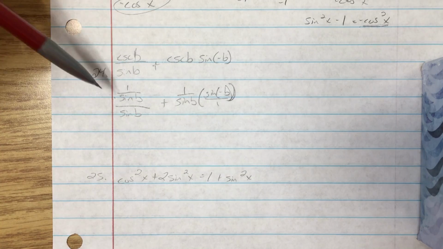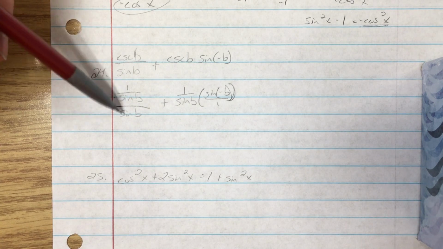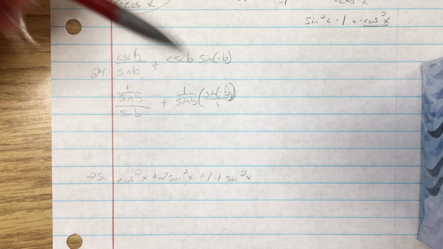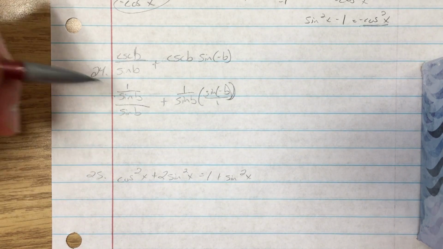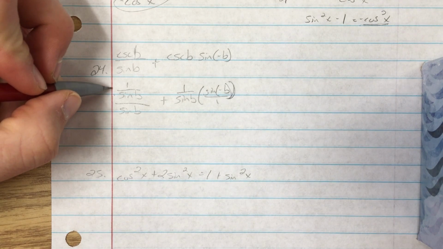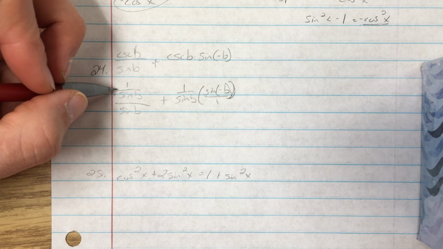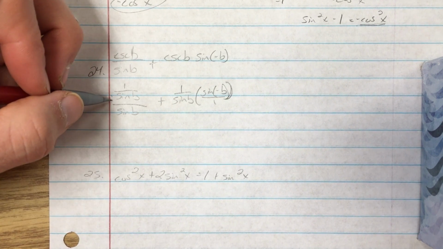Let's go ahead and simplify. So let's get this complex fraction to become 1, and then let's get this also to do some simplifying. Remember how we do complex fractions: you flip the denominator and multiply. All right, flip the denominator and multiply.